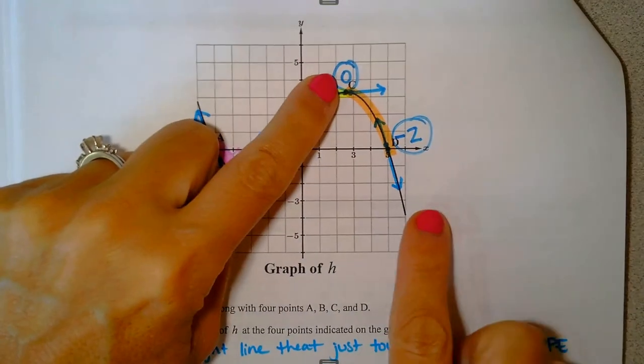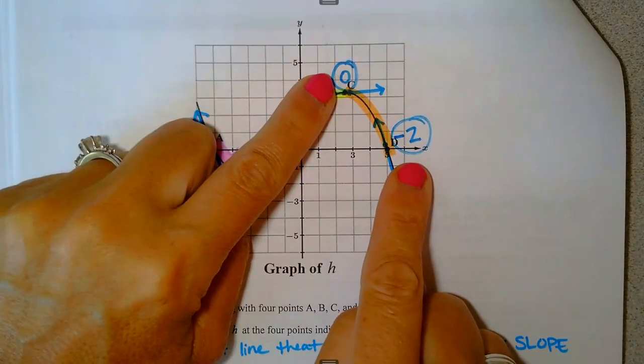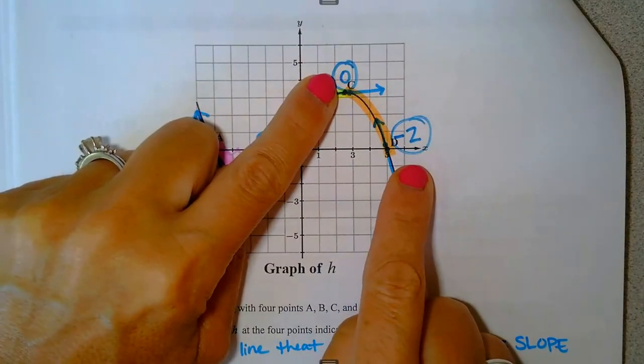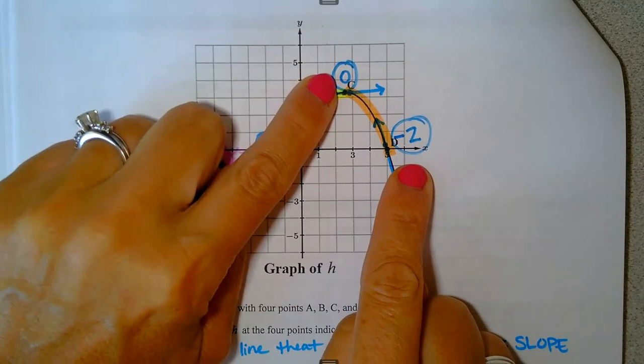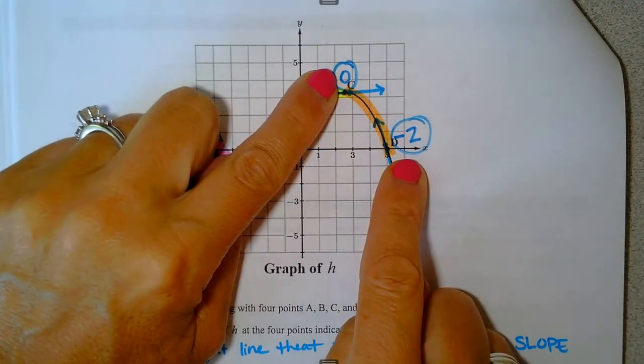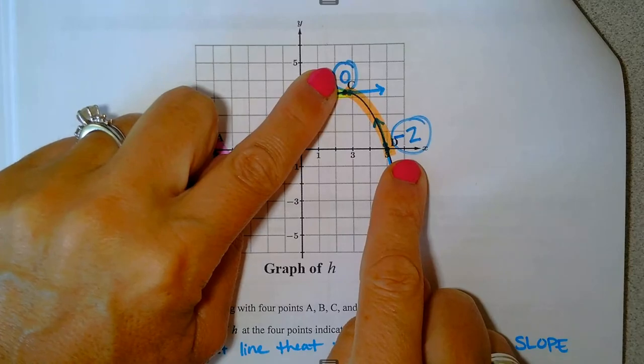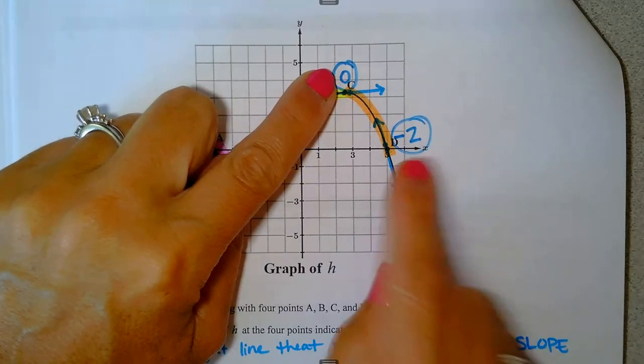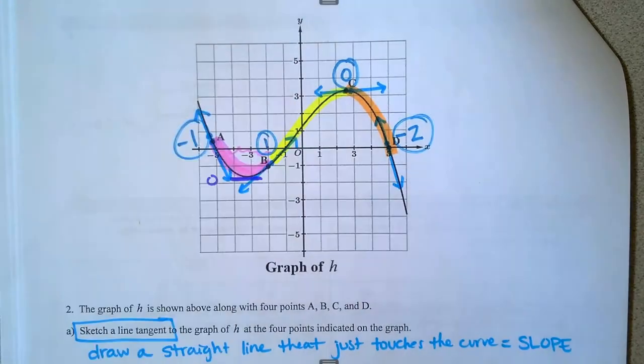Because if you look at the slopes from C to D that we just kind of drew, it's going from 0 to -2. So that is decreasing, right? That's going down, right? The slopes are. Okay, I know.